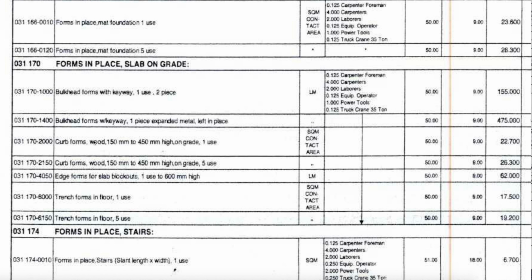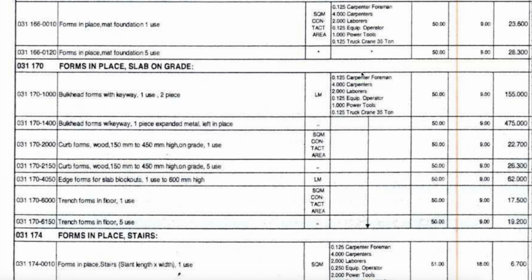Now we are looking into this row, so this crew composition applies to us. Notice that fractional values like 0.125 foreman, for instance, mean that a foreman will not be fully occupied when working on this task. Rather, he could supervise this task while concurrently supervising other tasks. And the same applies to equipment operators.